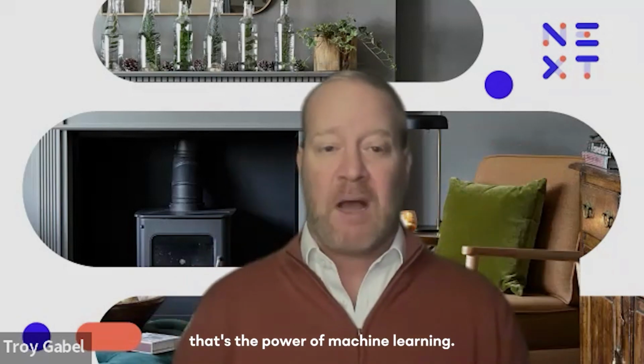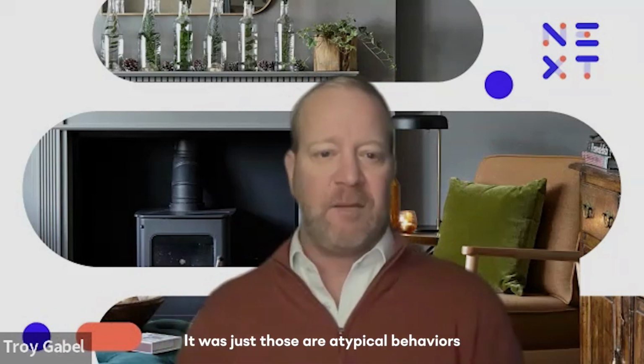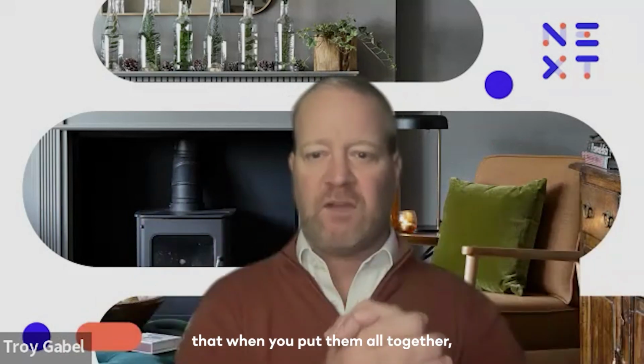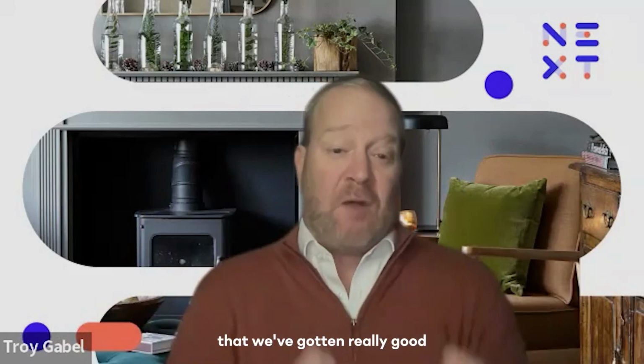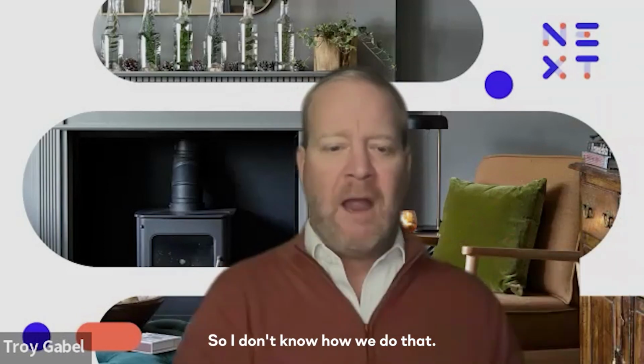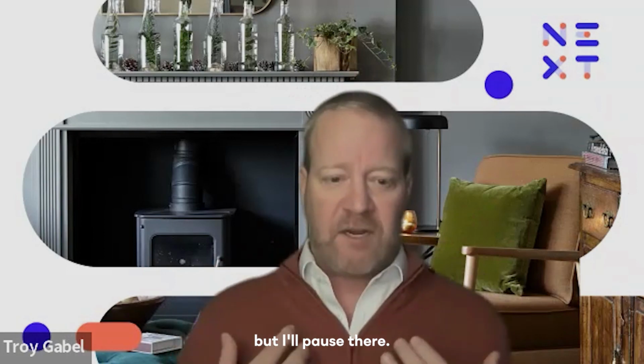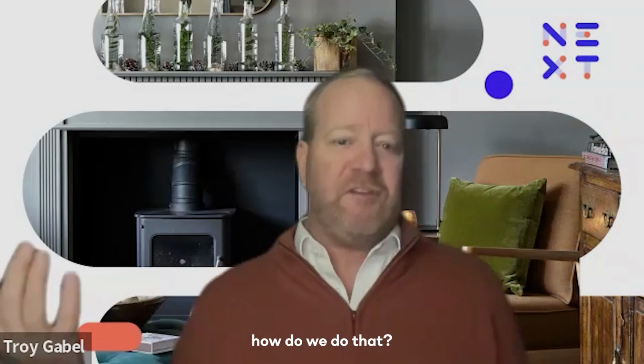And to me, that's the power of machine learning. There was no policy there. It was just atypical behaviors that, when you put them all together, start to paint a picture that we've gotten really good at identifying and saying somebody somewhere should look at this. I don't know how we do that. I know that we have these models, but maybe I'll pause there. Alan, talk to me a little bit about how we do that?